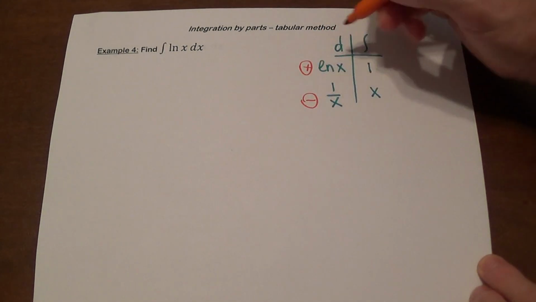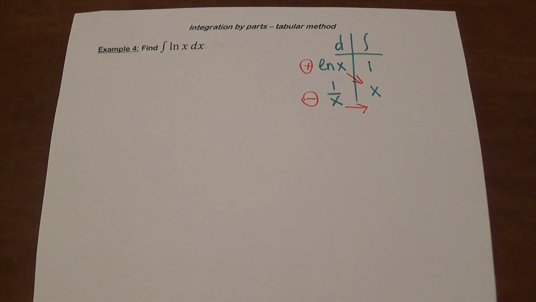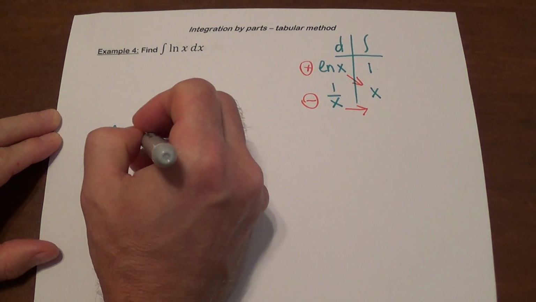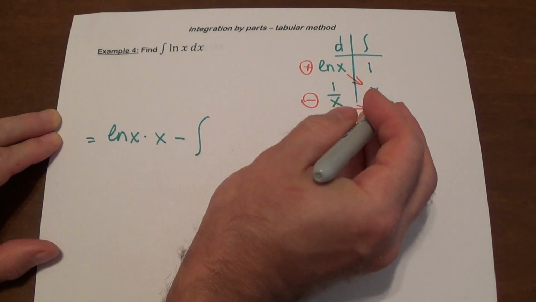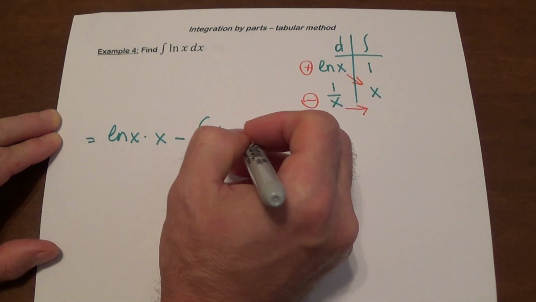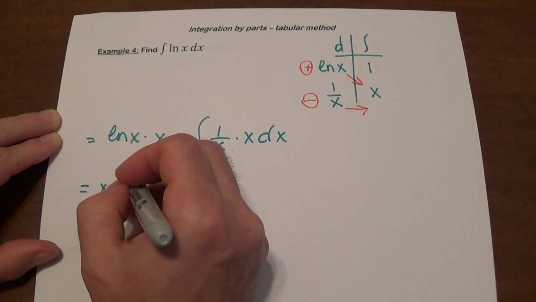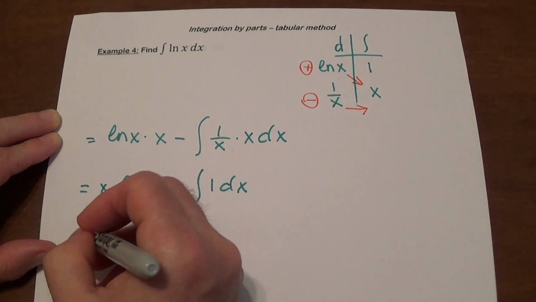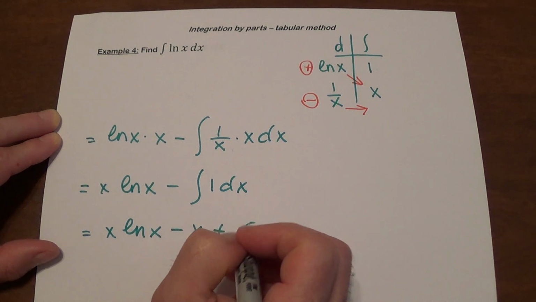Plus, minus. Like this and like that. We do not have 0 in the last row, so we are actually going to have an integral in our next step. So this is going to be ln x times x minus the integral of the product of these two things, 1 over x times x dx. So this is going to be x ln x minus the integral of 1 dx, and that's going to be x ln x minus x plus c.